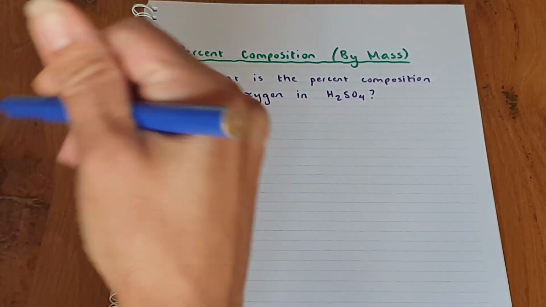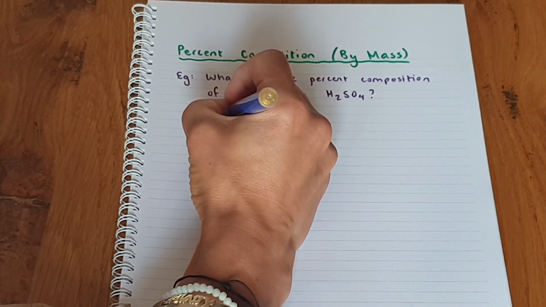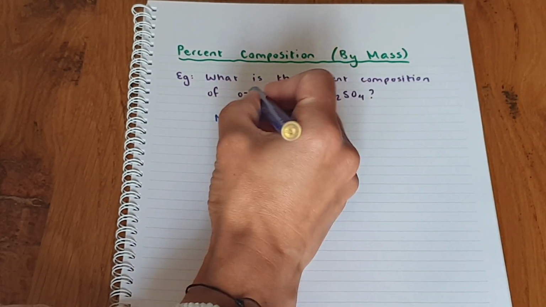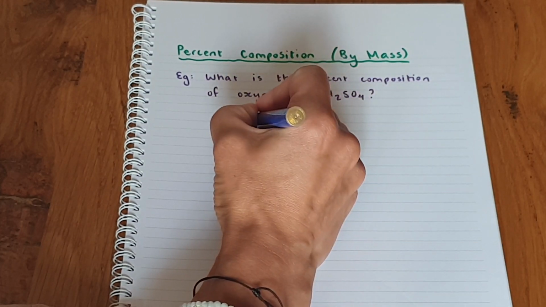So our strategy for doing this is that we need to get the relative atomic mass of all the oxygens in there. Because we want to know about the mass of the oxygen in there, we have to factor in that there's 4 of them.